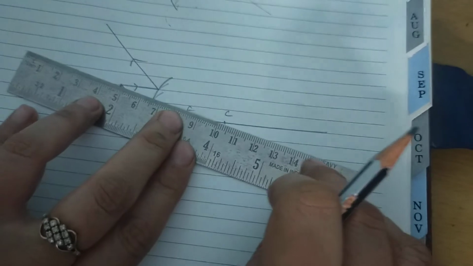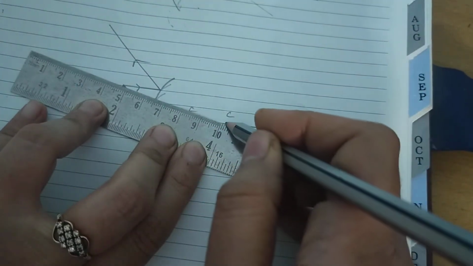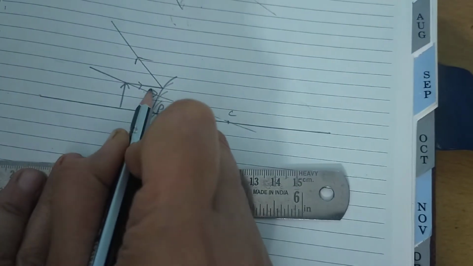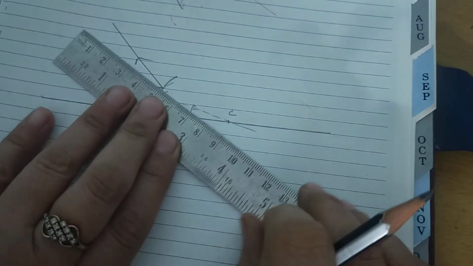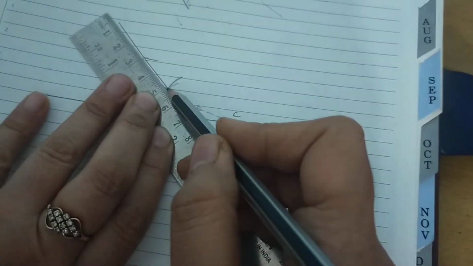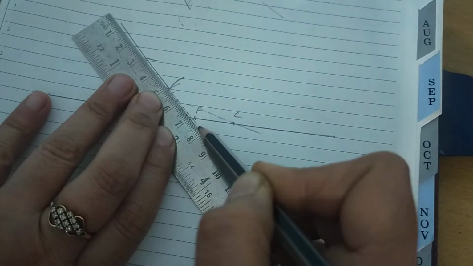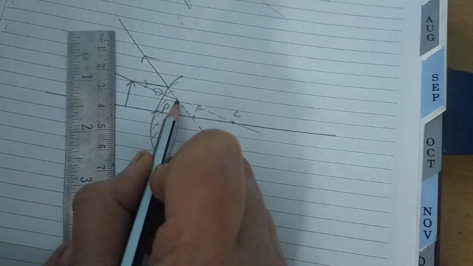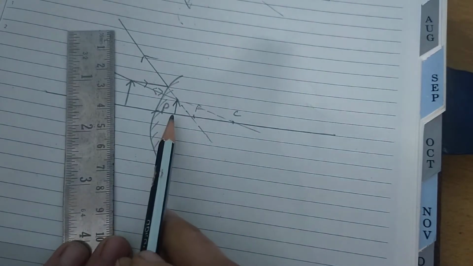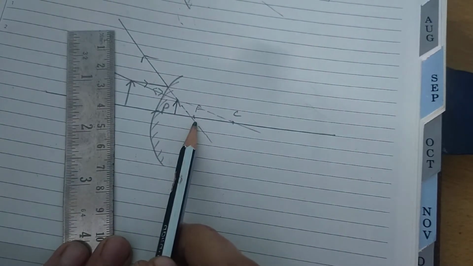After striking the mirror, it goes back. The one which comes through the center of curvature repeats its path, and if we produce that ray also, these rays are meeting here now, and again the image formed is erect between F and P, right?